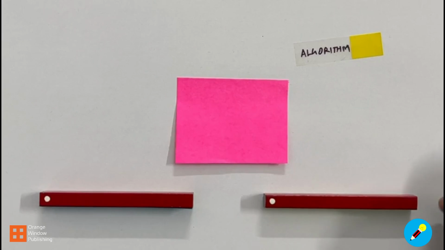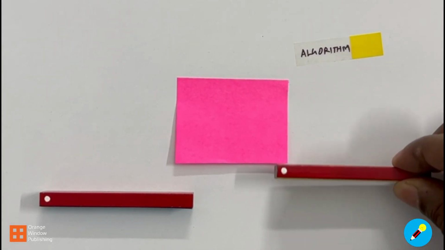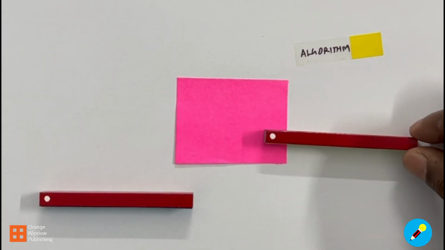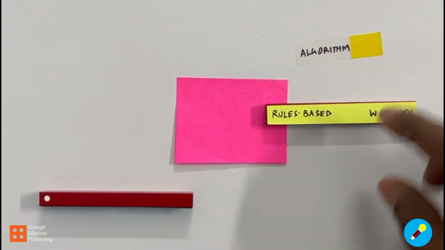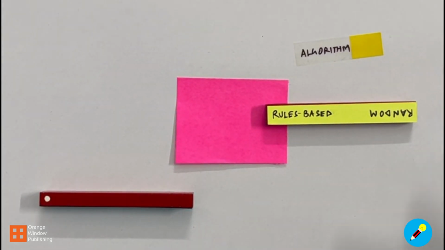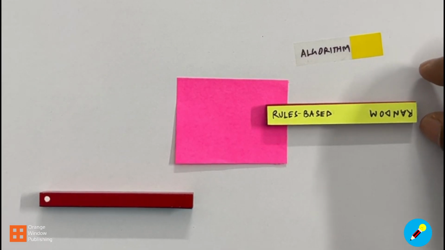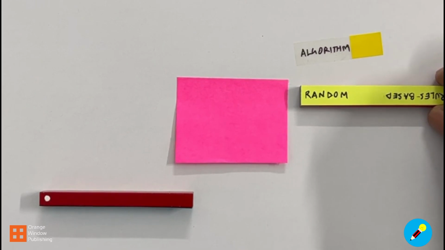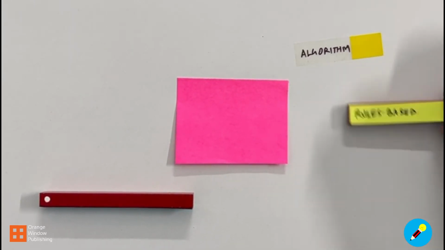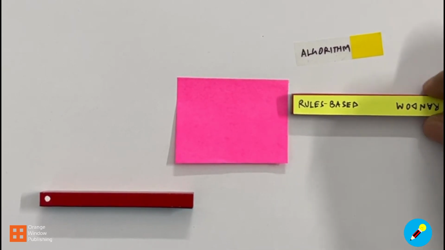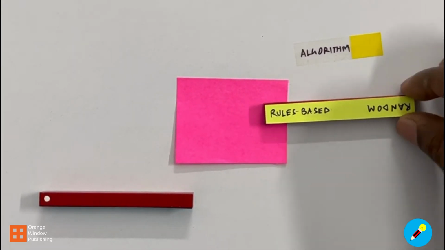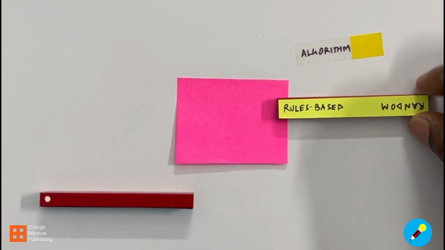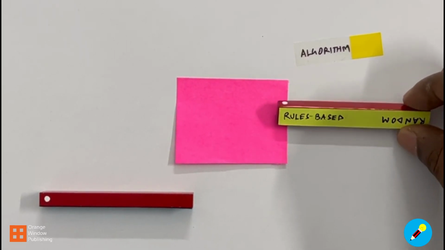So broadly, there can be two ways that the developer can implement the logic. The logic can be codified as a set of rules, or there can be a bit of randomness introduced into the code itself, right? So these are the two broad natures of the algorithm. Either it can be rules-based, or there can be a bit of randomness in it.